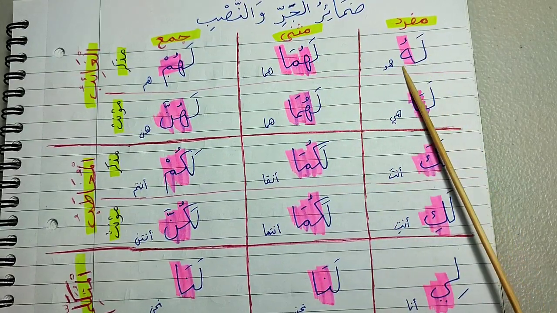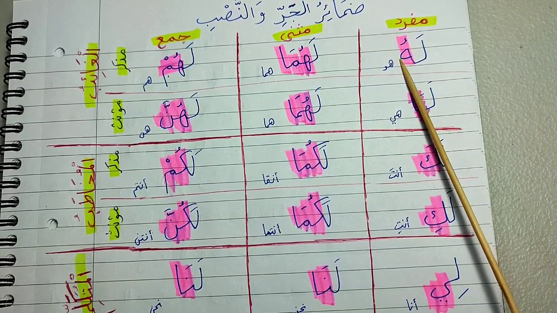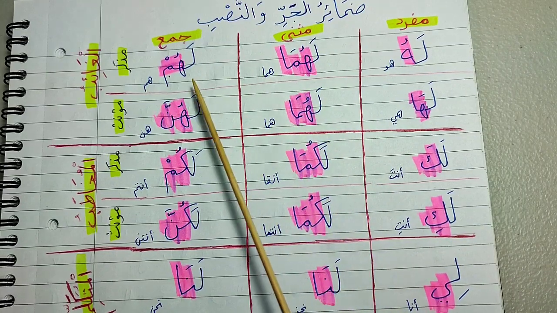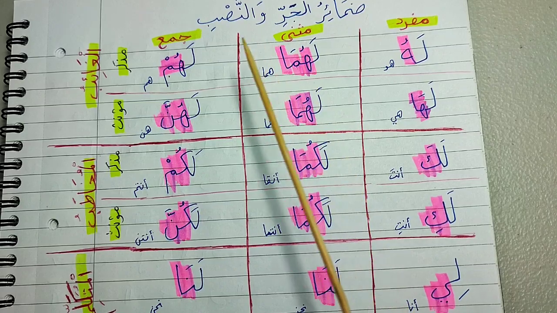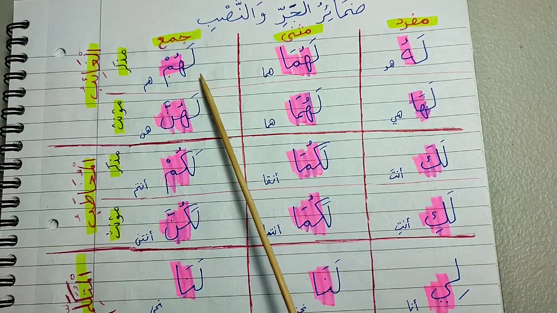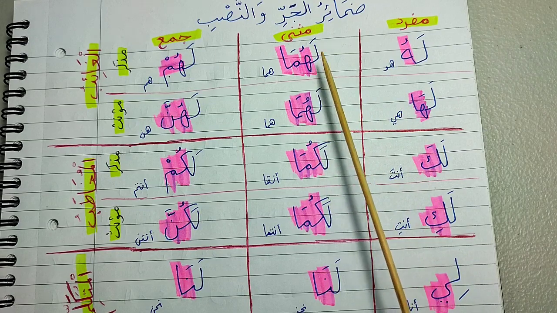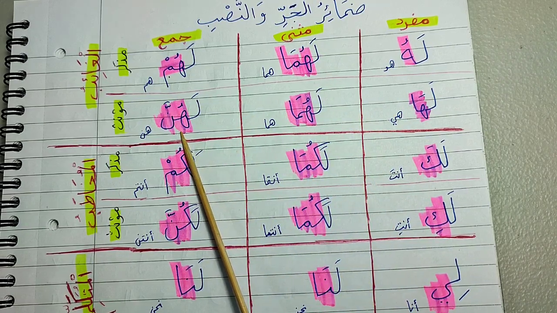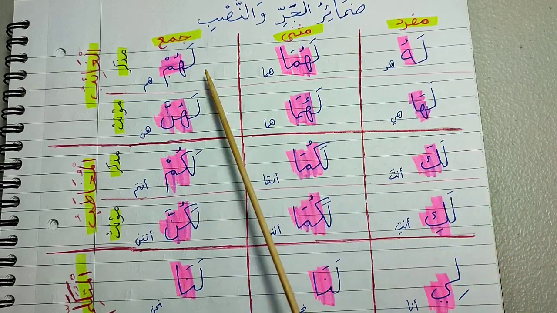So here we have lahu. Lahu. So who? This is the damir. Lahu, lahuma, lahum. So lahu means it belongs to him. Lahuma, belongs to two of them. Lahum, belongs to them, a group of them. Laha, it belongs to her. Lahuma, two of them. Lahunna, more than two, it belongs to them. So these are the third person pronouns.